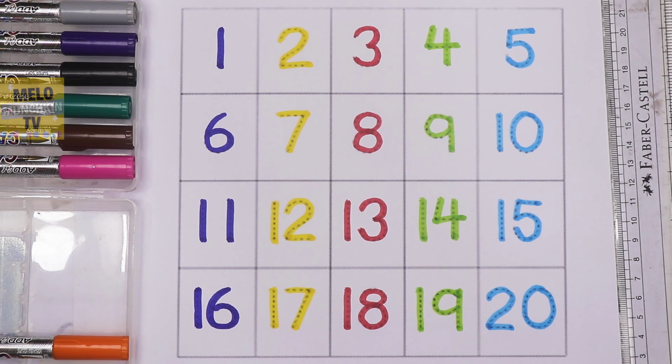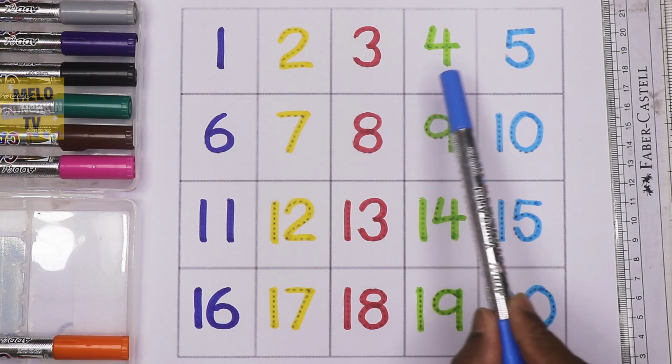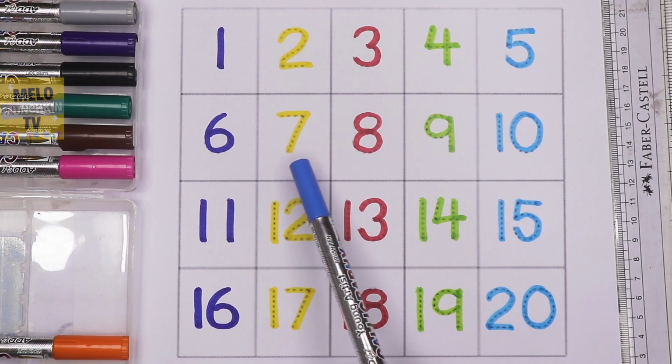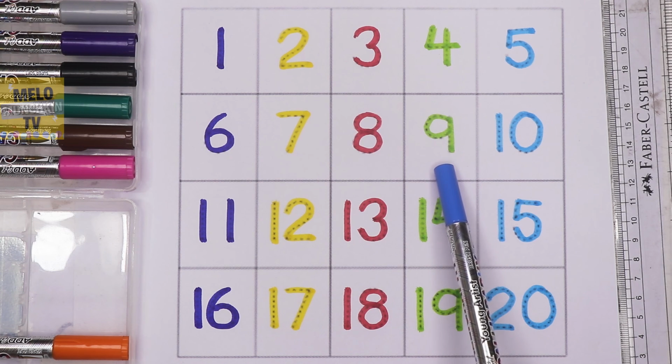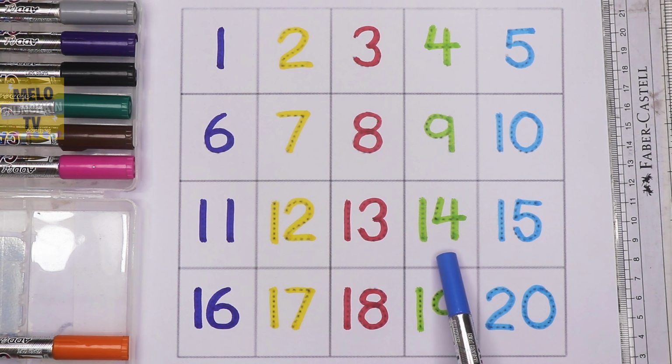So let's repeat once again. 1 2 3 4 5 6 7 8 9 10 11 12 13 14 15 16 17 18 19 and 20. So we have completed our alphabets and numbers.